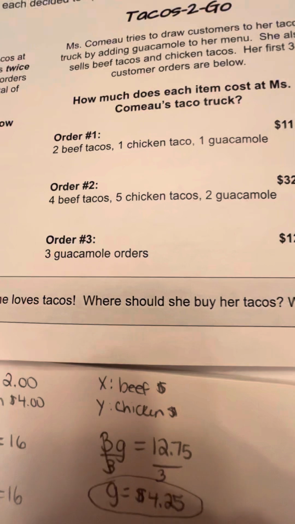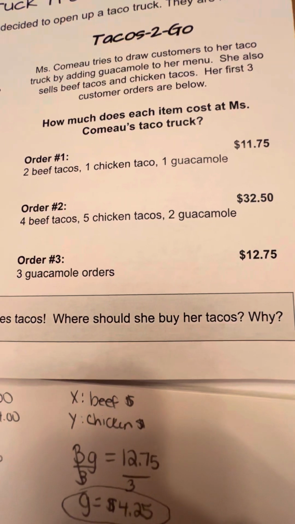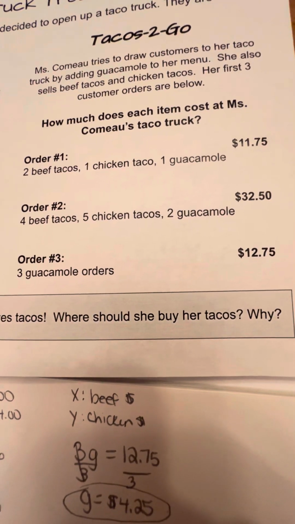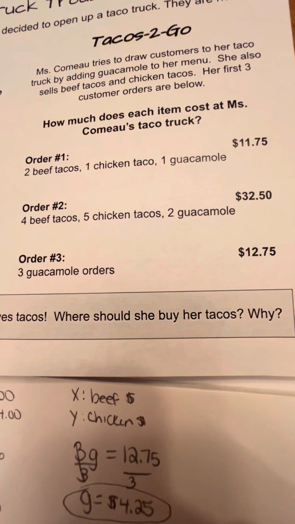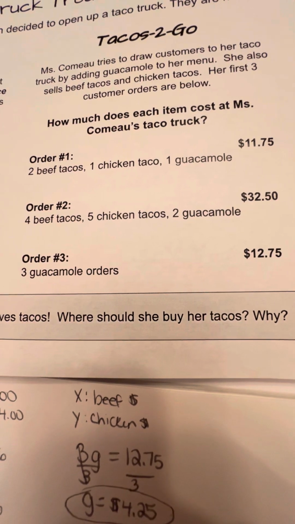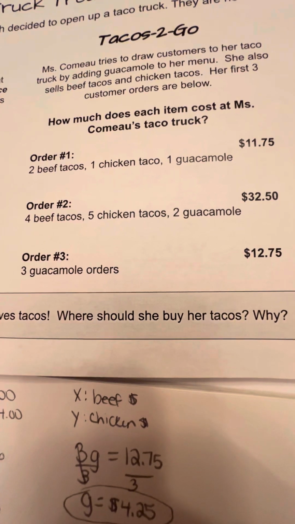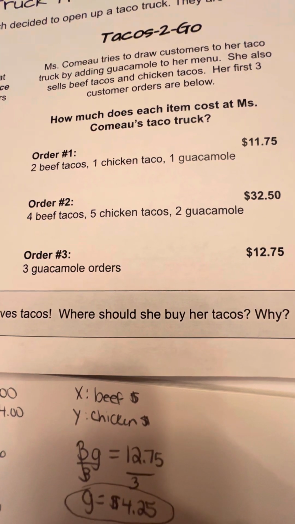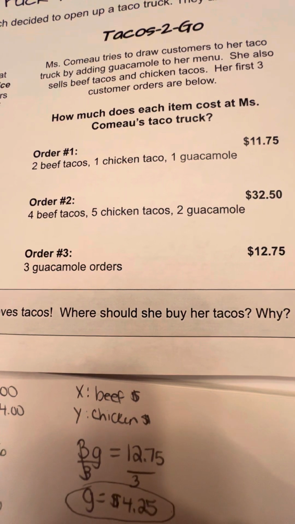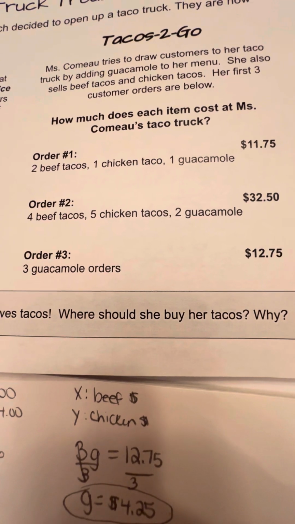So now when I go up here to these orders, I can figure out what my orders cost me. So 2 beef tacos, and then we have a chicken taco, but we have a guacamole. Now that I know the guacamole price, I can take that off of what I have for that order, and I'm going to subtract it.